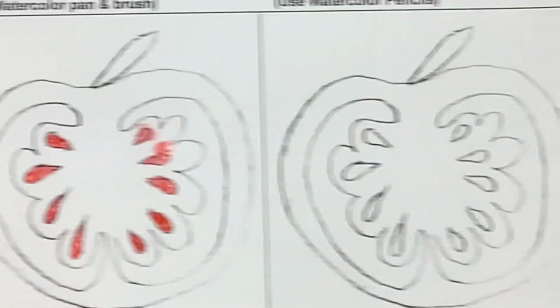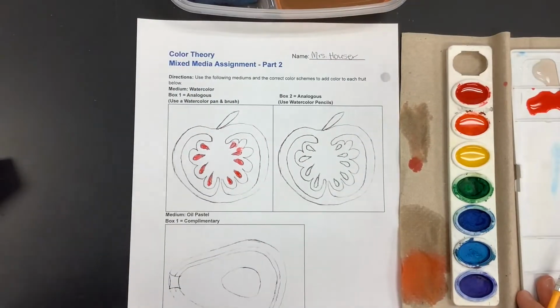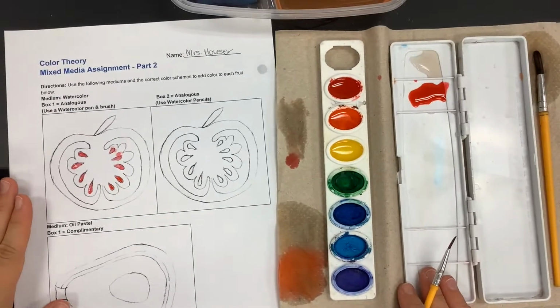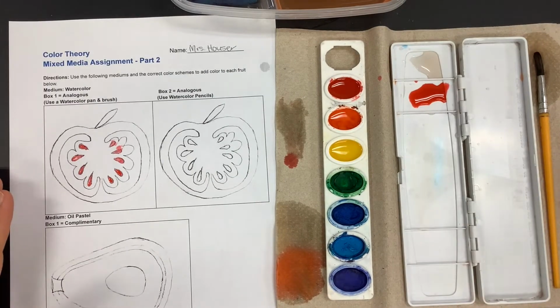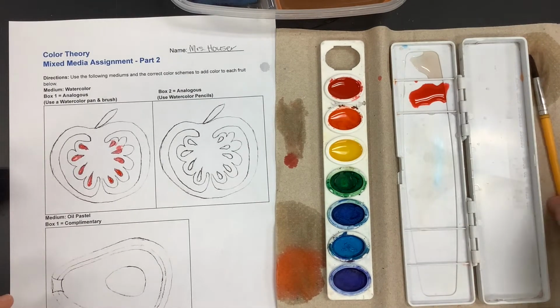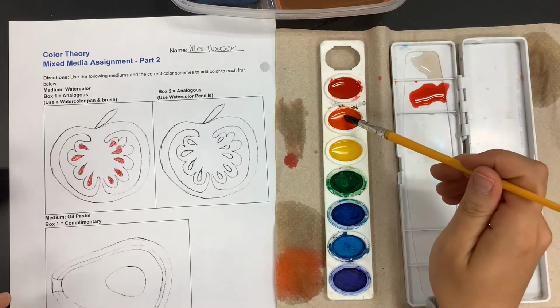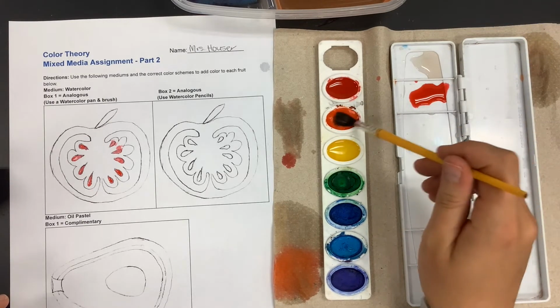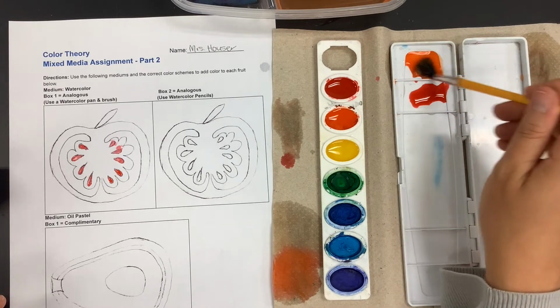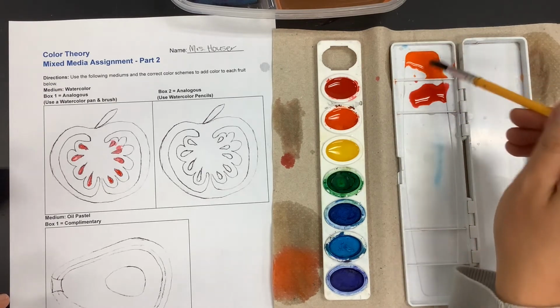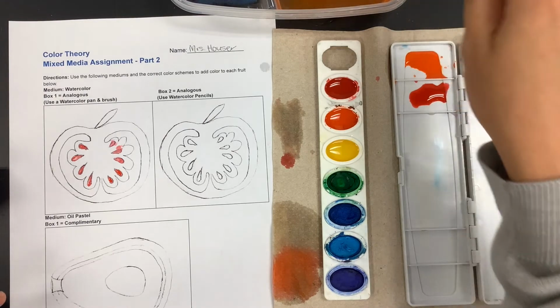But now let's get into talking about how do I actually mix colors, Miss Souther. Okay, so I have my red already here. I'm going to take my orange next, so I need to clean out my brush. And I'm going to take a little orange here, mix it over here. And that actually is probably pretty good.